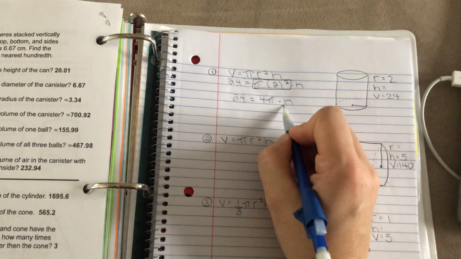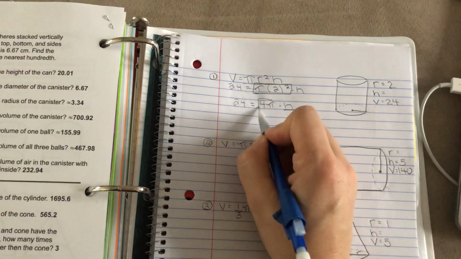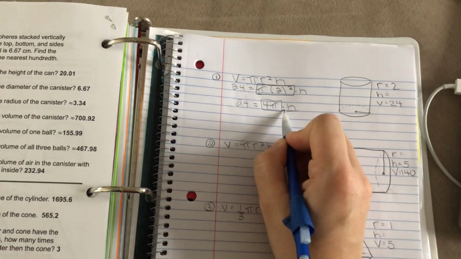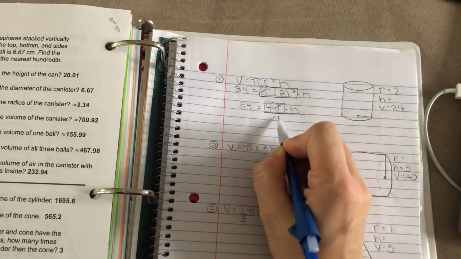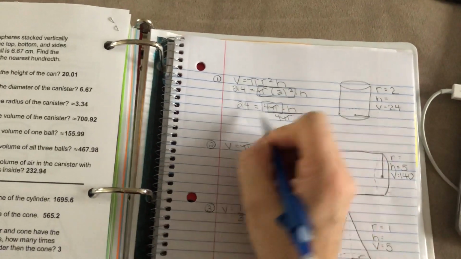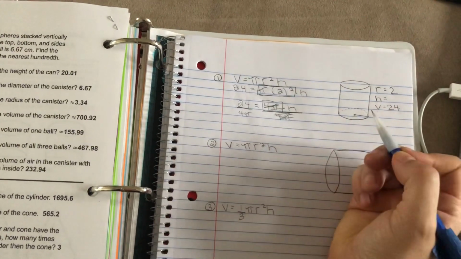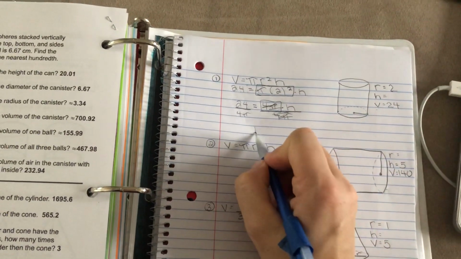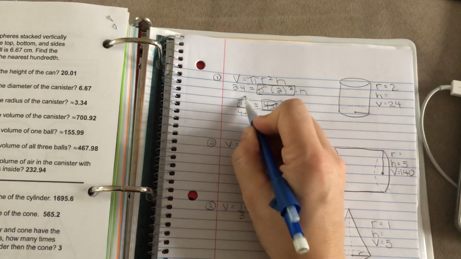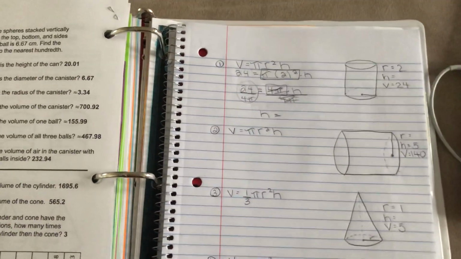Now if I want my height by itself, I need to get rid of this 4 pi. It's being multiplied by the height, so I'm going to divide both sides by the 4 pi. So these are going to cancel. Height is by itself. And this is what I need to plug into my calculator.